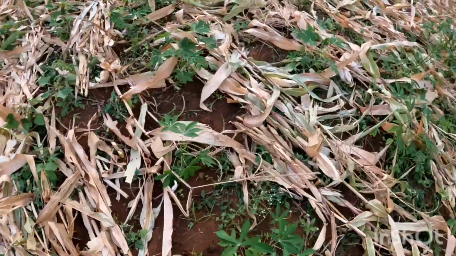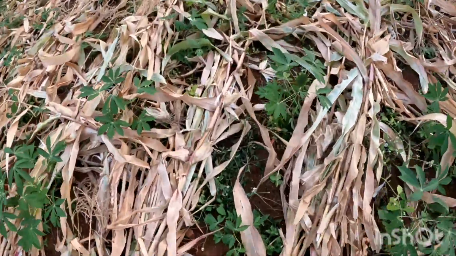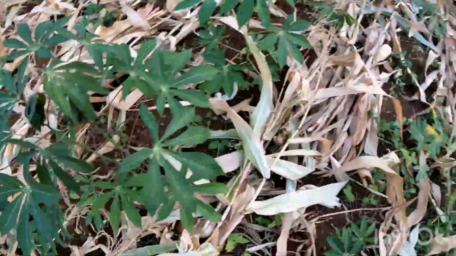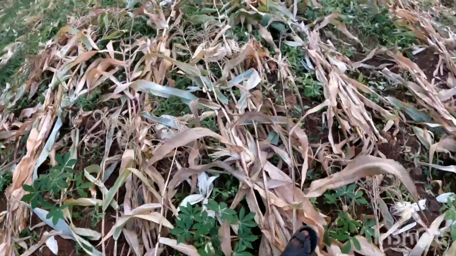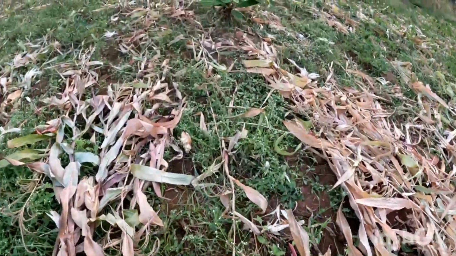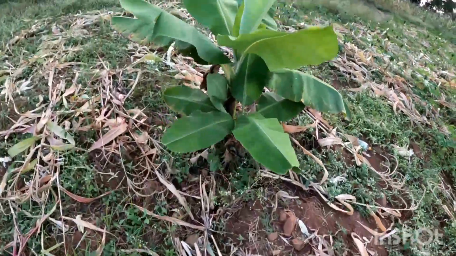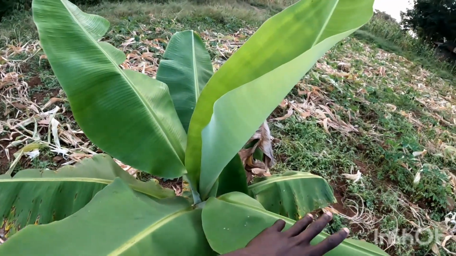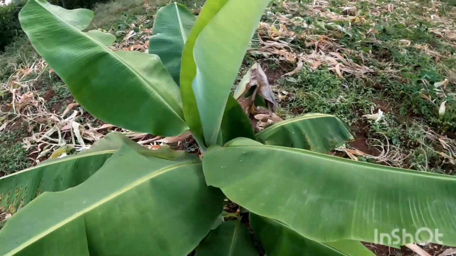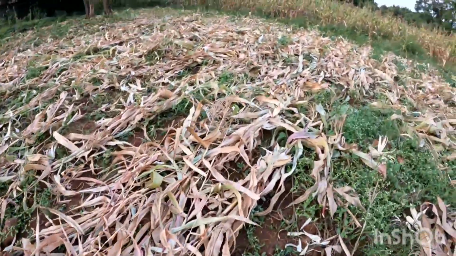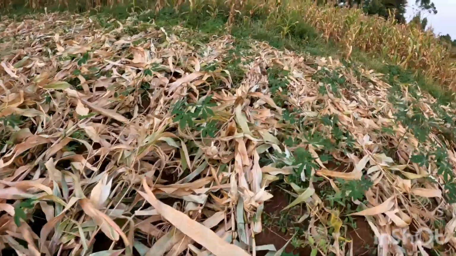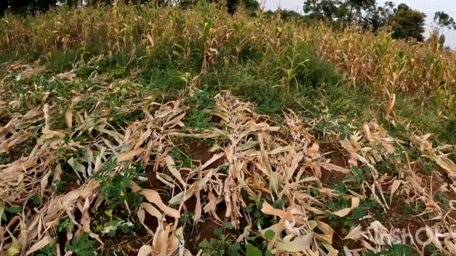So here was a mixture of maize and cassava. These are cassavas. We can mix maize and cassava, but that's not so common. You can even see the banana here. He has harvested maize. This is a banana plant, and banana takes too long to grow. That one also was inside the maize farm. This other side is maize that has not yet been harvested, but it is also ready. So that's how we plant.